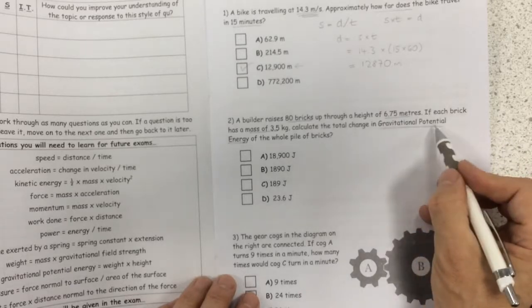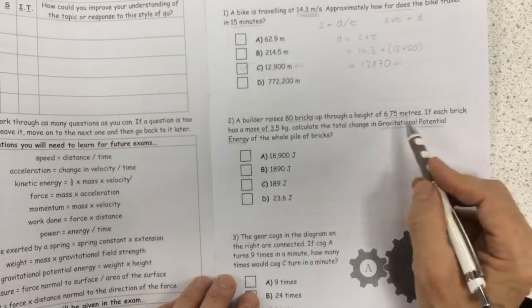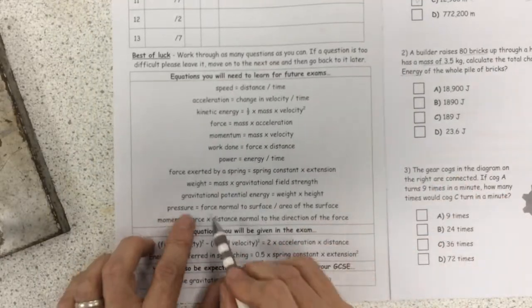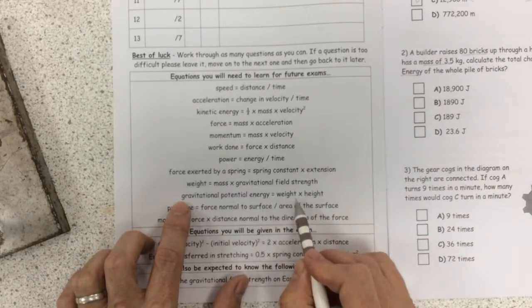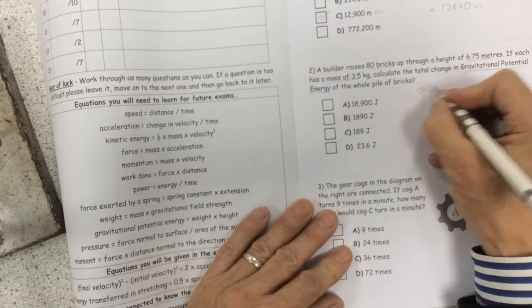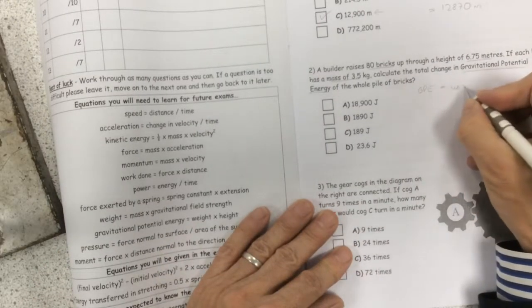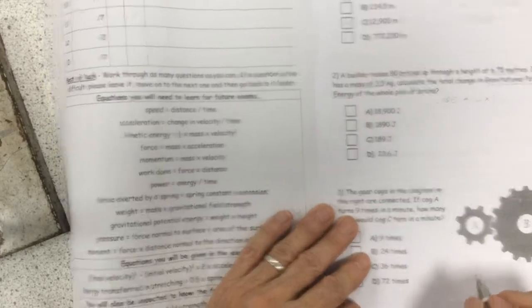So we need an equation. We want to find gravitational potential energy. We've got various other things. Let's look for our equation that's got gravitational potential energy. We've got gravitational potential energy is weight times height. So let's write that down. GPE equals weight times height. I'm just going to write the letters.